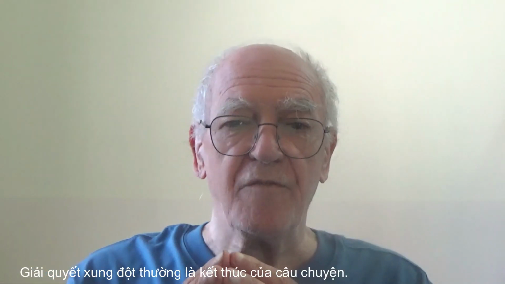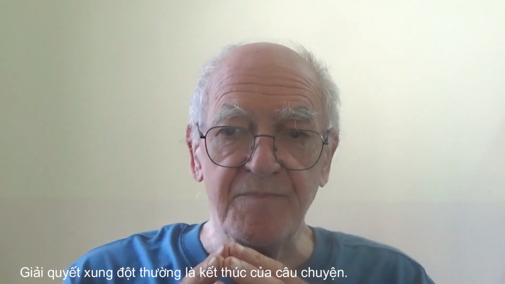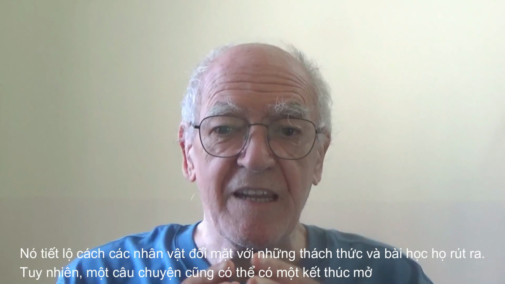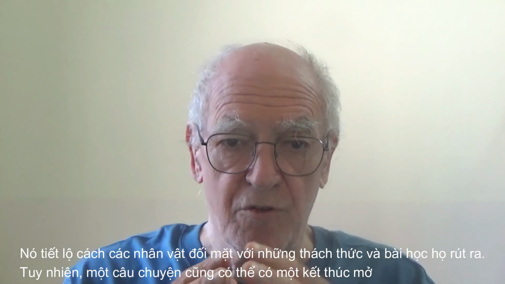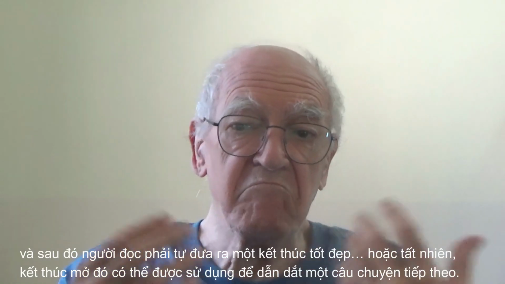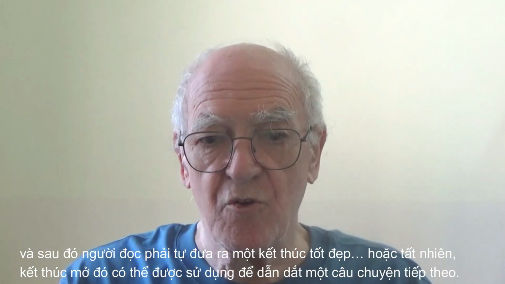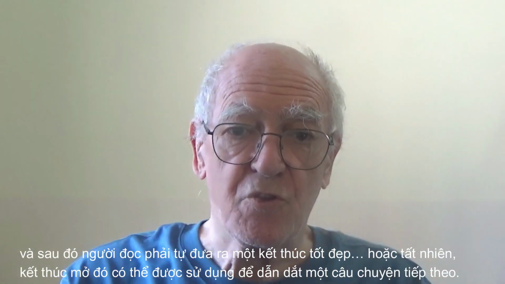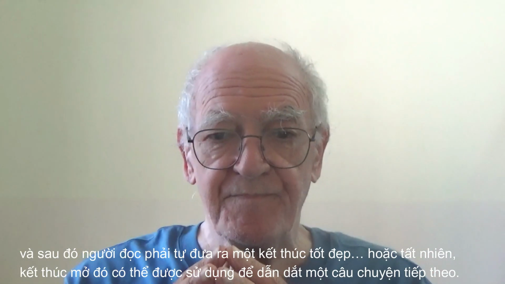So the resolution of the conflict is often the end of the story. It reveals how the characters dealt with the challenges and what lessons they learned. However, a story can also have an open end, and then it's up to the reader to create a good resolution. Of course, the open end can be used to lead to a follow-up story.